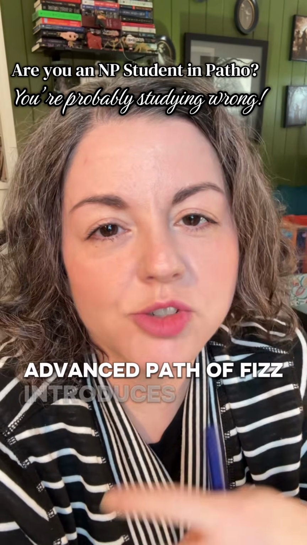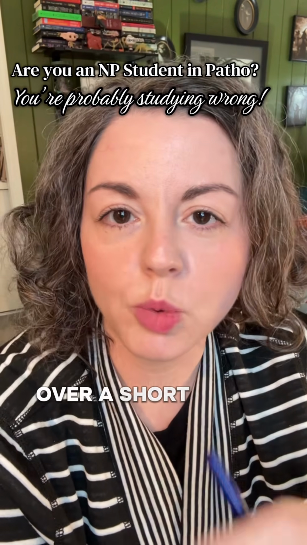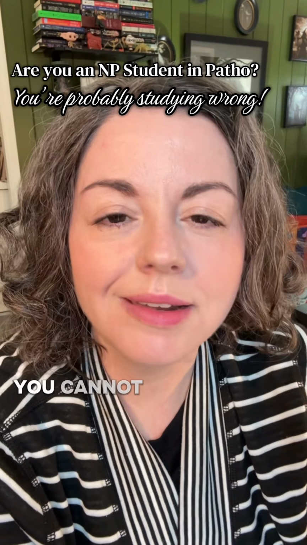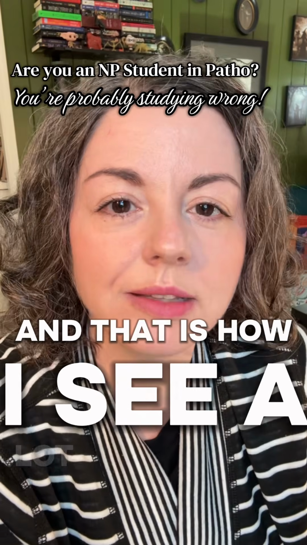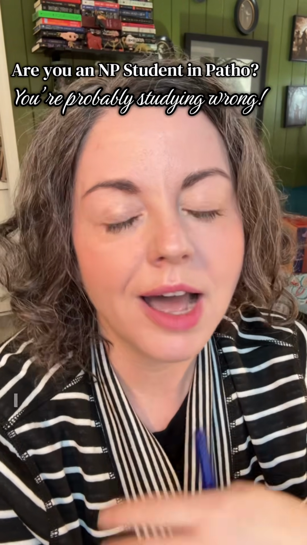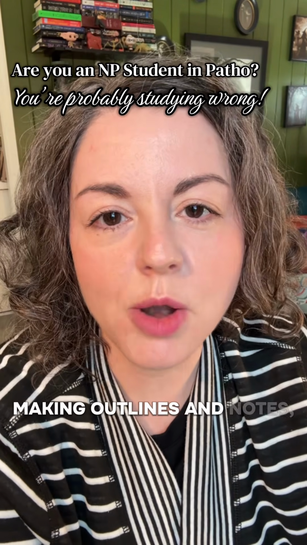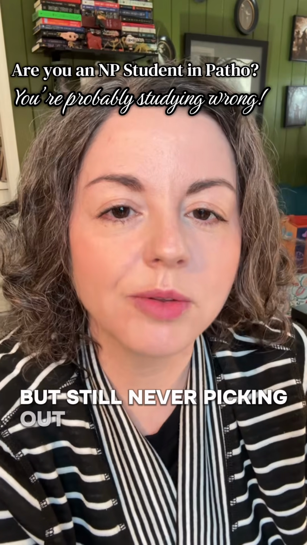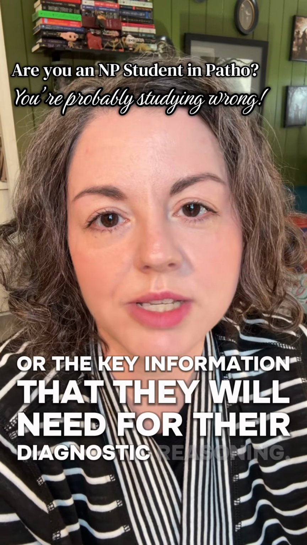Advanced pathophys introduces a large volume of very complex information over a short period of time. You cannot memorize the volume of information that is being presented, and that is how I see a lot of students approach this content, and it's just not possible. I have watched students rewrite their whole textbook making outlines and notes, but still never picking out the key concepts or the key information that they will need for their diagnostic reasoning.